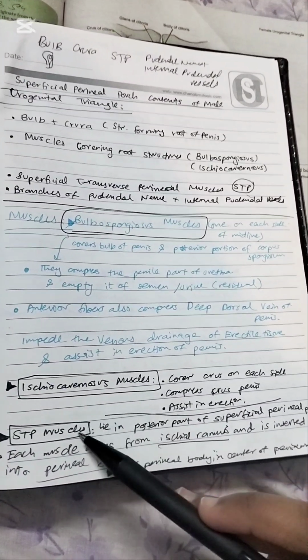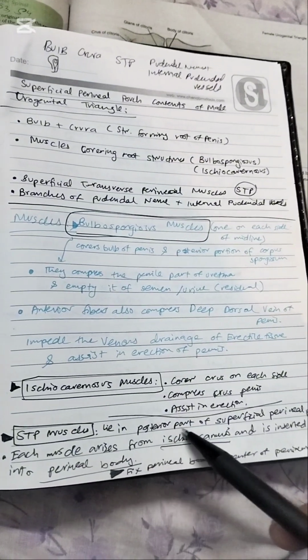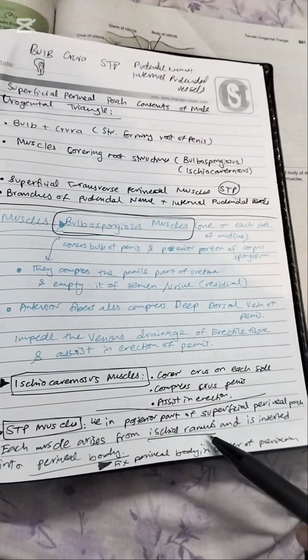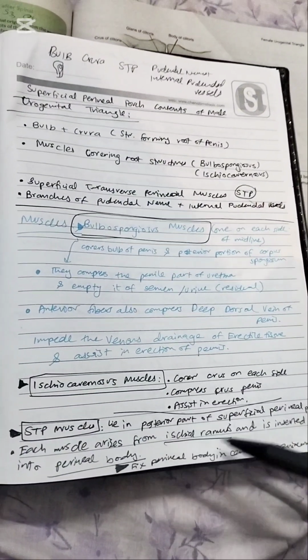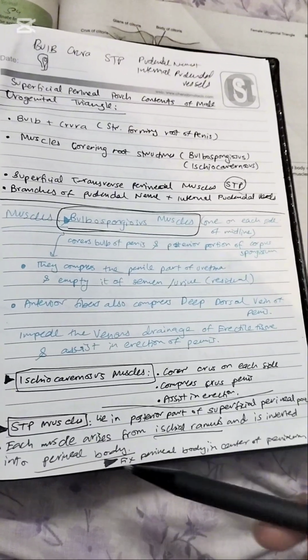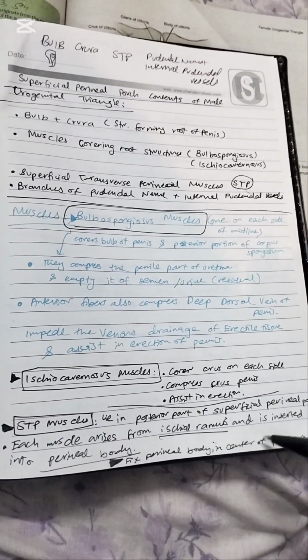Now let's talk about superficial transverse perineal muscles, which are going to lie in the posterior part of the superficial perineal pouch. Each muscle is going to arise from the ischial ramus and insert into the perineal body. They're going to fix the perineal body in the center of the perineum.